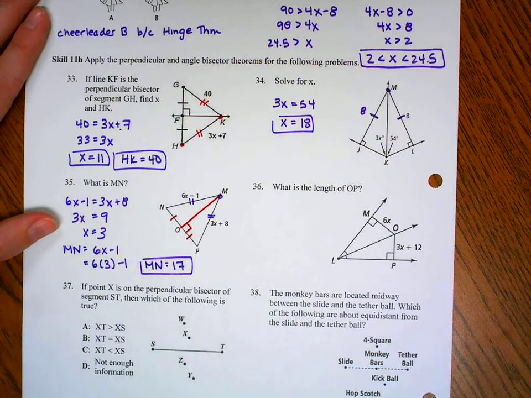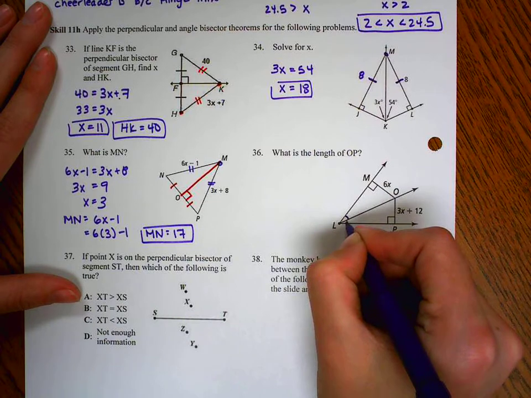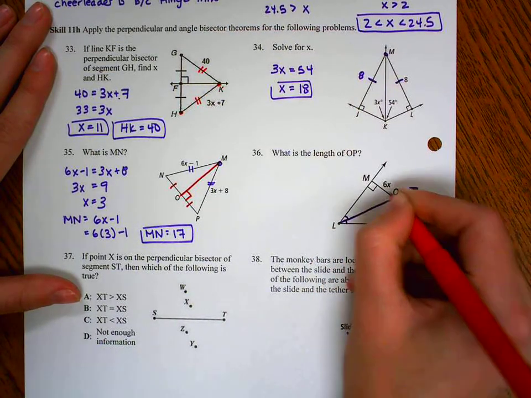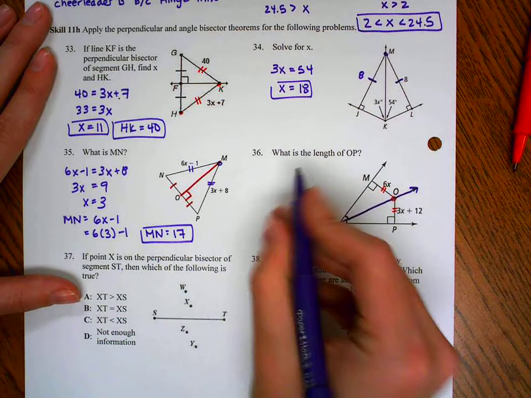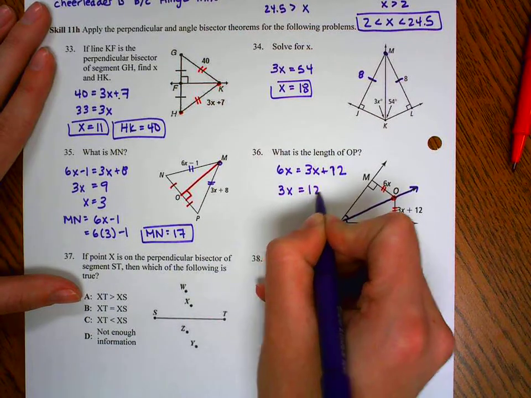Okay, we're getting close. What is the length of OP? Well, this is an angle bisector problem. We know that this angle is getting cut in half by this ray right here, which means the distance from O to this side of the angle is the same as O to this side of the angle. So we can say that 6x equals 3x plus 12.